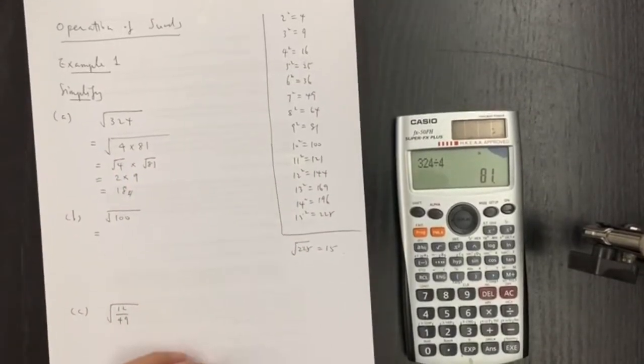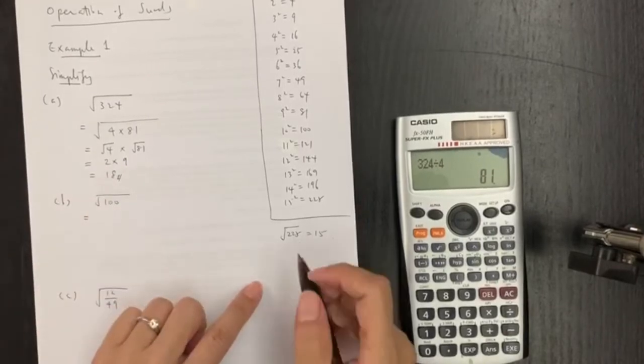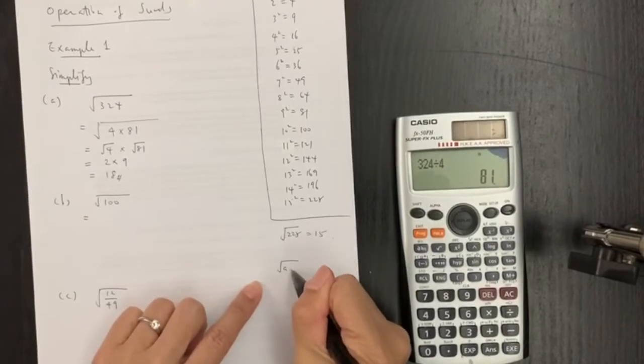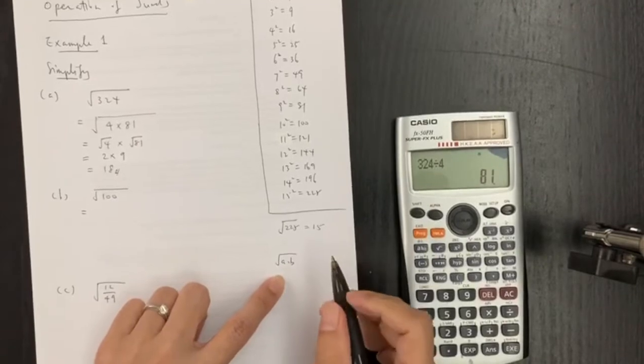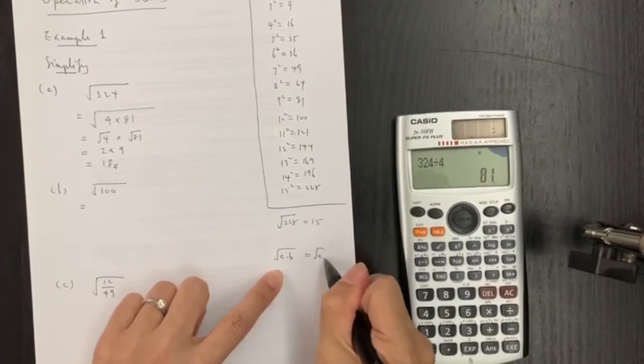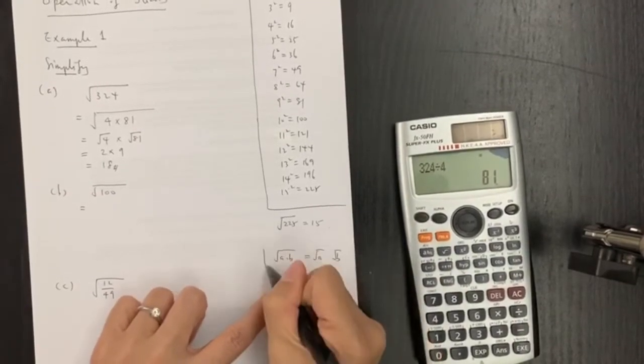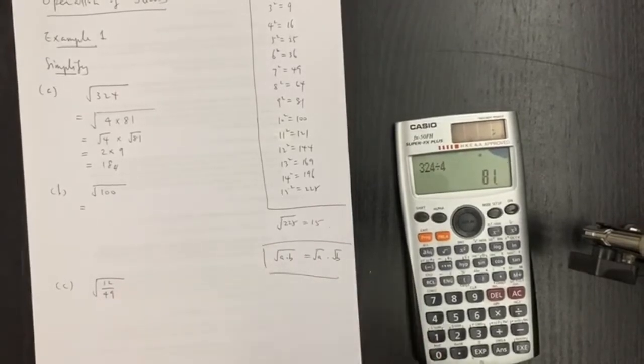So therefore, we also have another rule, which says that the square root of a times b is the same as root a times root b. Alright.